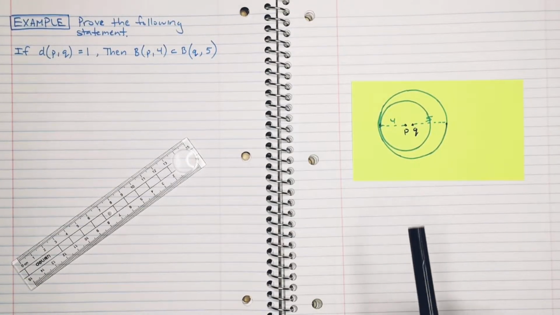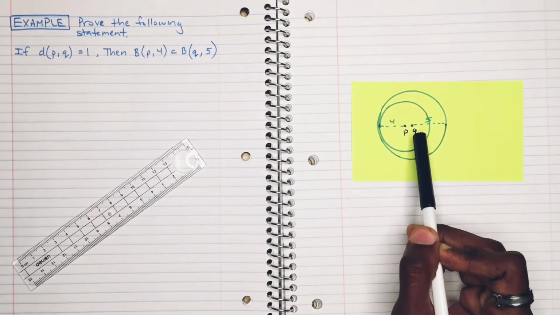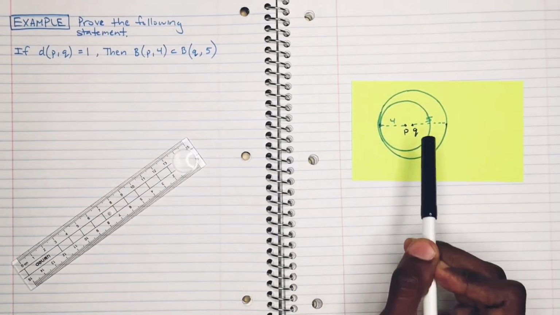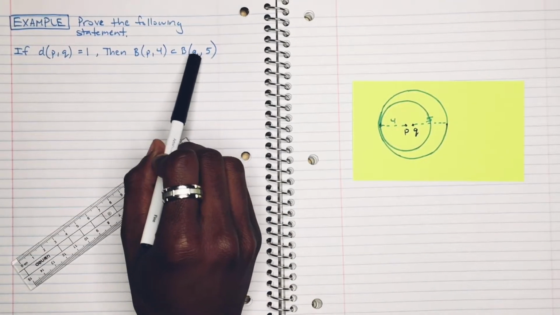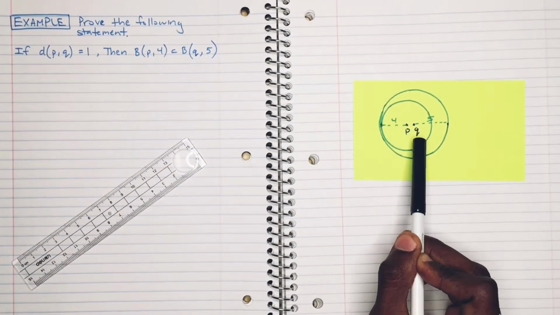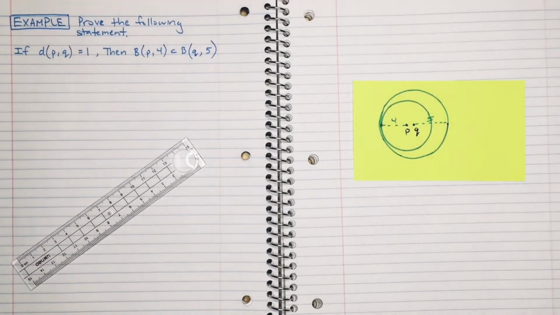We now have two balls. We have ball P, ball Q. Ball P has a radius of 4, just like you see here. And ball Q has a radius of 5, just like you see here. And the distance between P and Q is 1. So there's our diagram. Now let's start working on our proof.